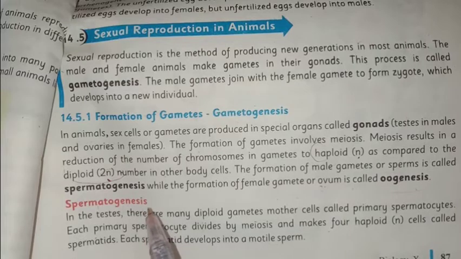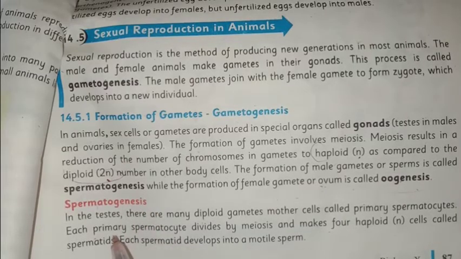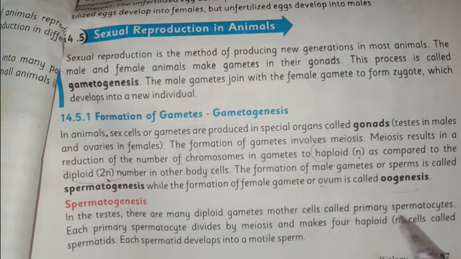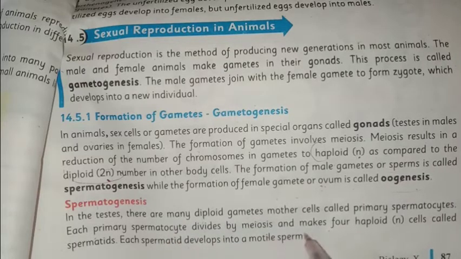First, we will discuss spermatogenesis, how spermatogenesis takes place. In the testis, there are many diploid gamete mother cells called primary spermatocytes. Each primary spermatocyte divides by meiosis and makes 4 haploid cells called spermatids.